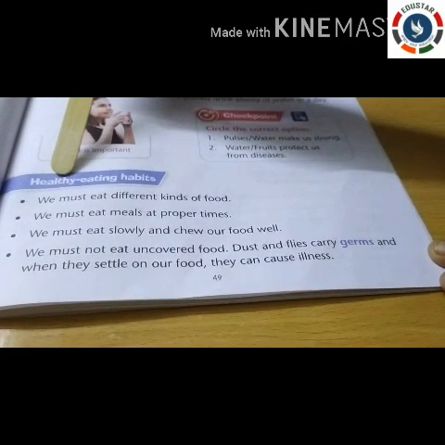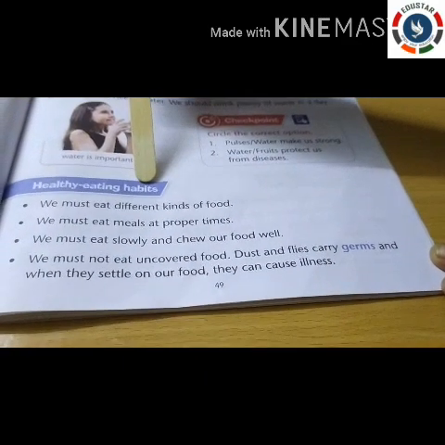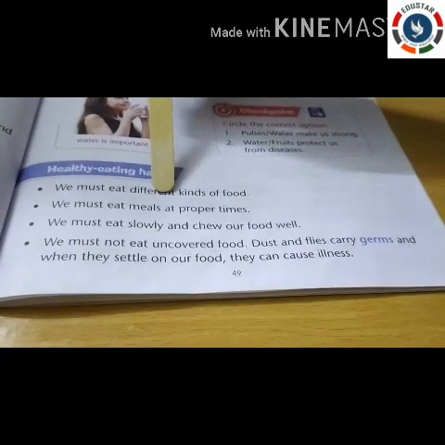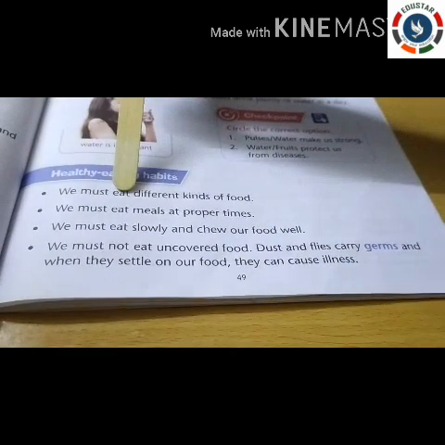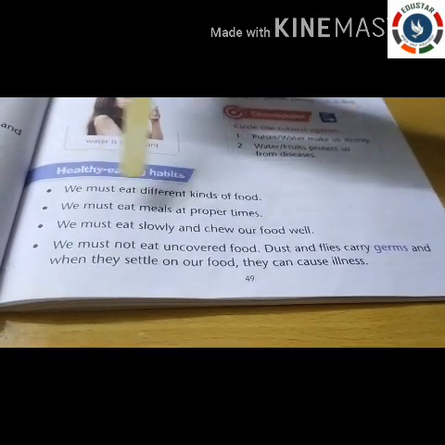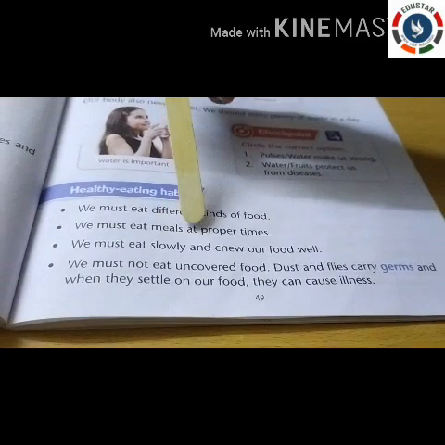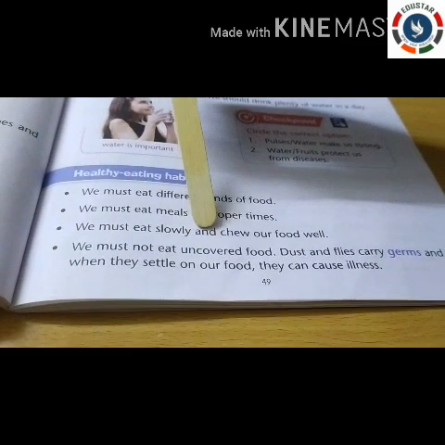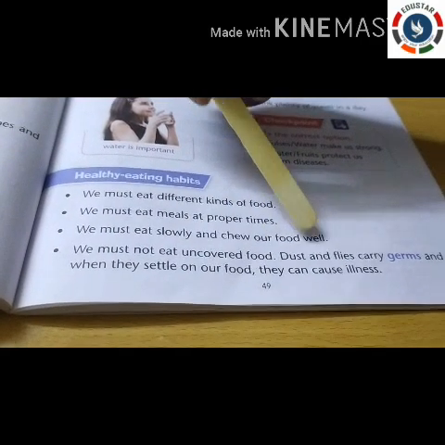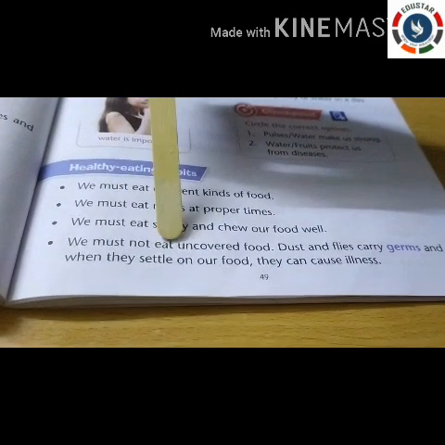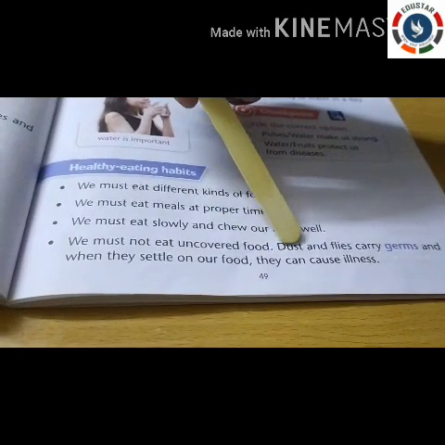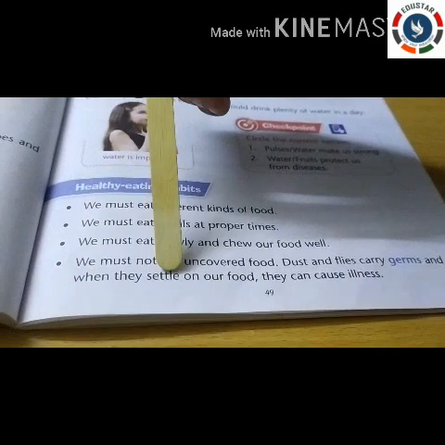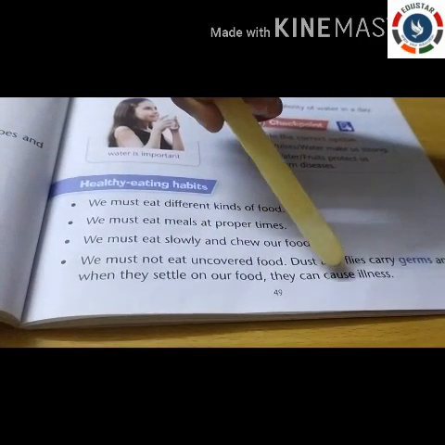Now let us read healthy eating habits. We learnt many healthy eating habits, isn't it? Let us read that one by one. We must eat different kinds of food. We must eat meals at proper times. We must eat slowly and chew our food well. We must not eat uncovered food. Dust and flies carry germs and when they settle on our food, they can cause illness.